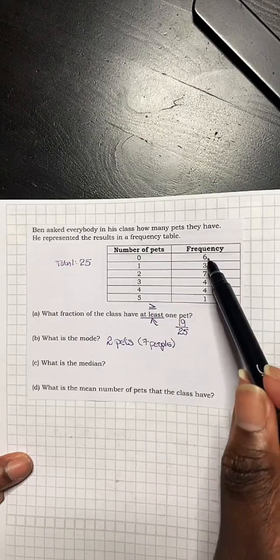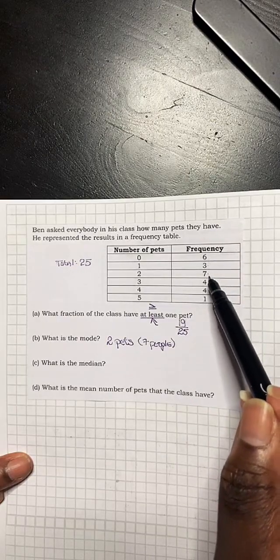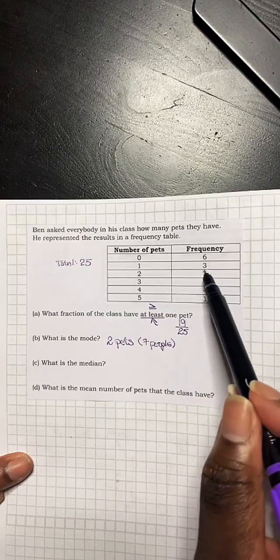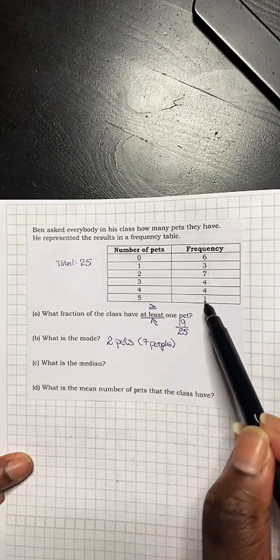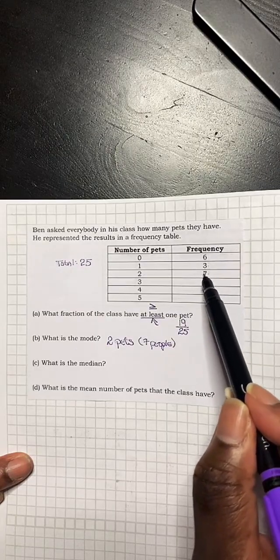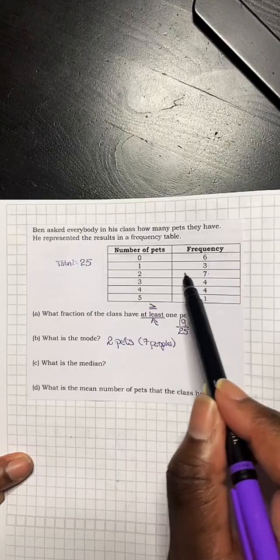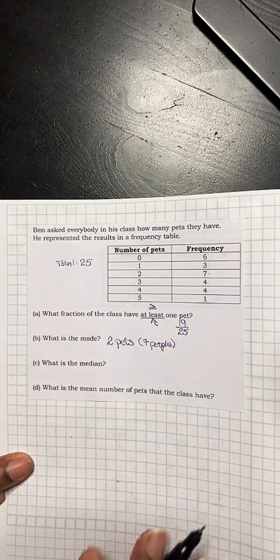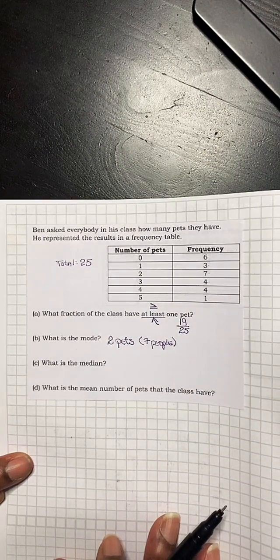Because I know from 6 plus 3, that gives me 9. So that means my other additional 3 is going to be in here with the 2s. If I do 1, I got 4 and 4. That gives me 9. So that means the additional 3 is going to be somewhere in here with the 2s. Okay.